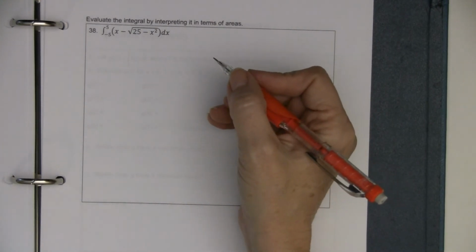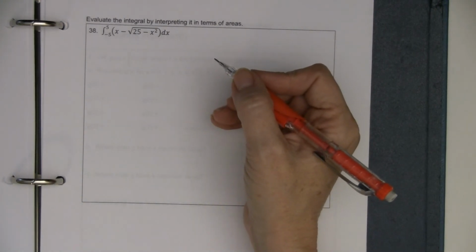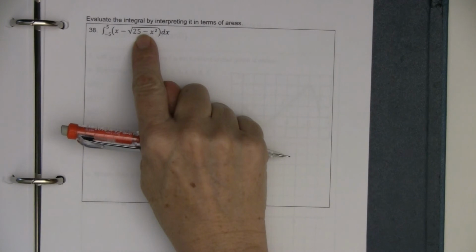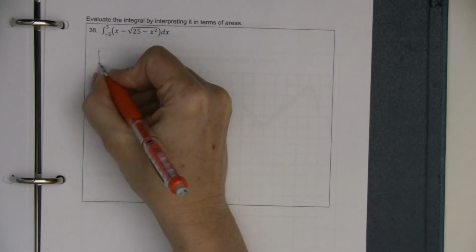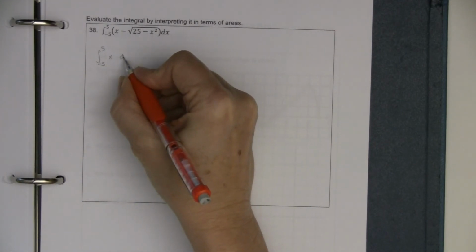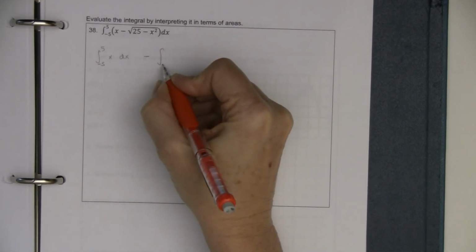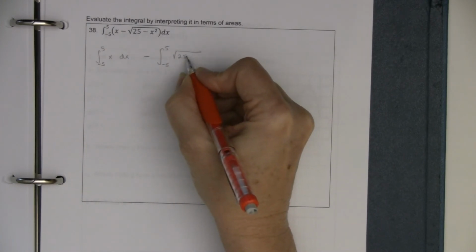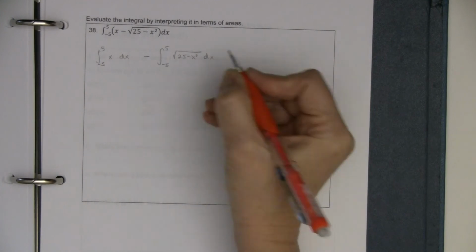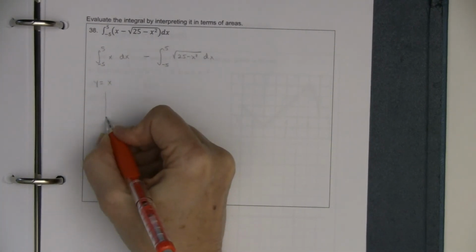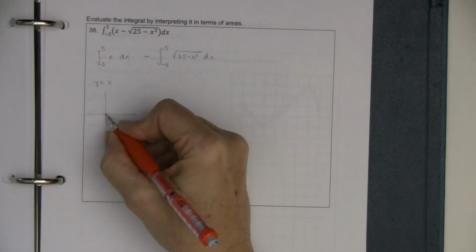And I'm using that property of integrals that said that if you have two functions and you're subtracting them, you can subtract the integrals, right? So I'm going to have the integral from negative 5 to 5 of x dx minus the integral from negative 5 to 5 of the square root of 25 minus x squared dx. So I know what y equals x looks like. It looks like this.